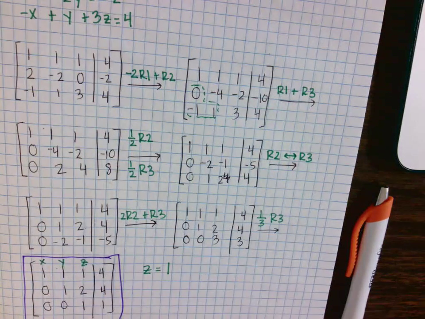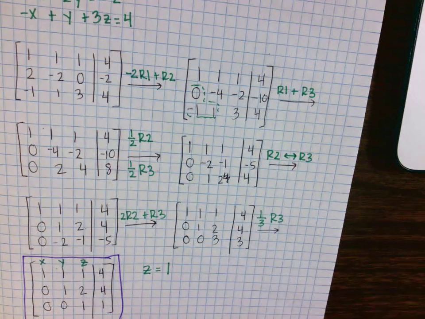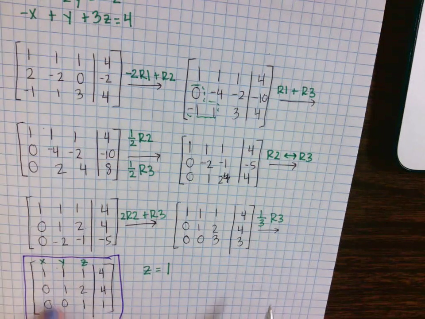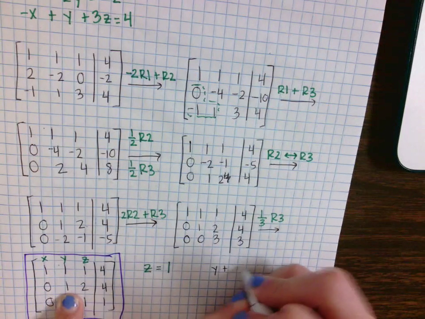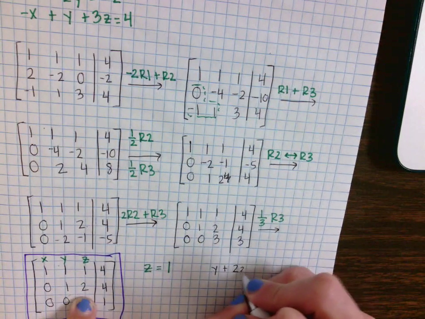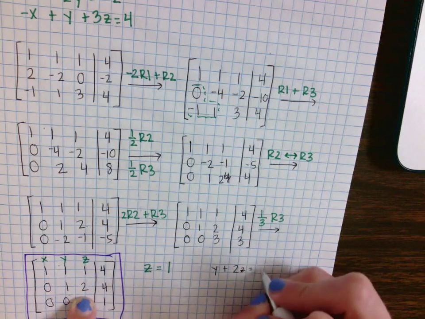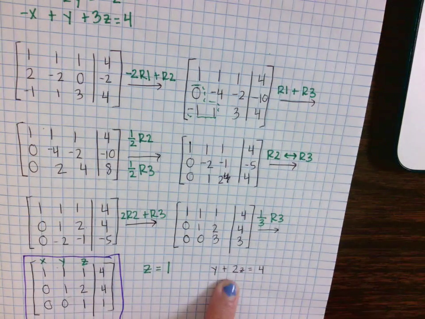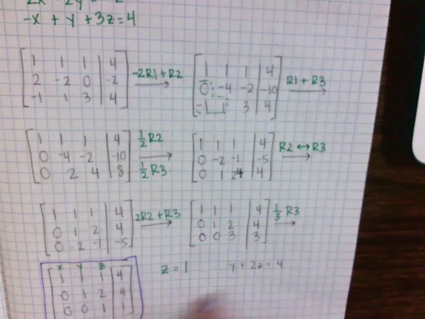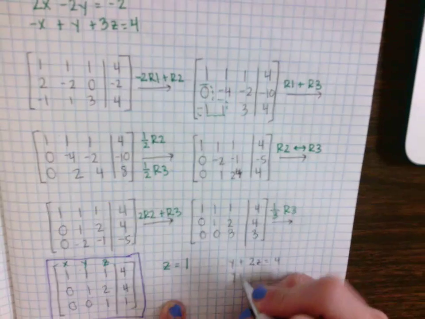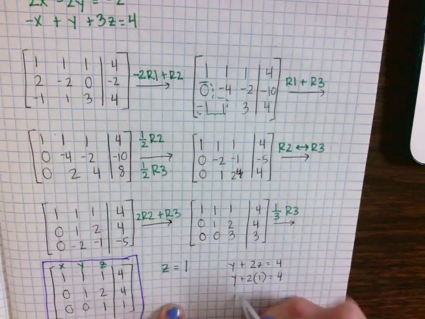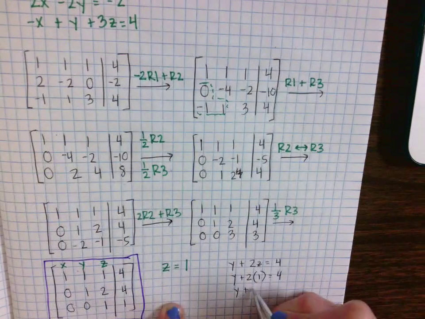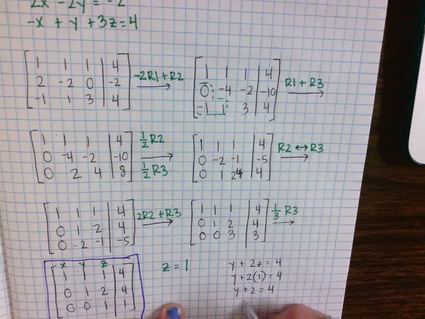Then you can take this equation, y plus 2z equals 4, and plug in the z value you just found. So y plus 2 times 1 equals 4, y plus 2 equals 4, and then y equals 2.